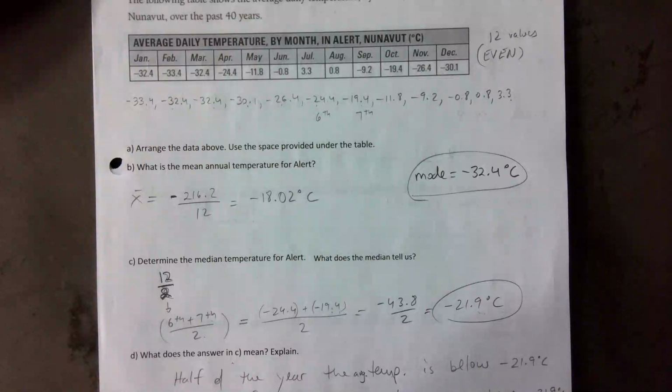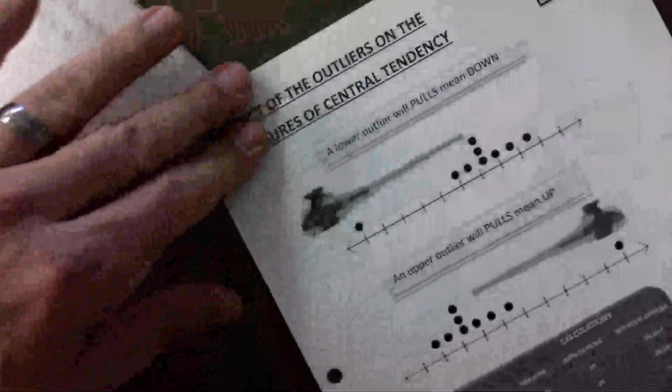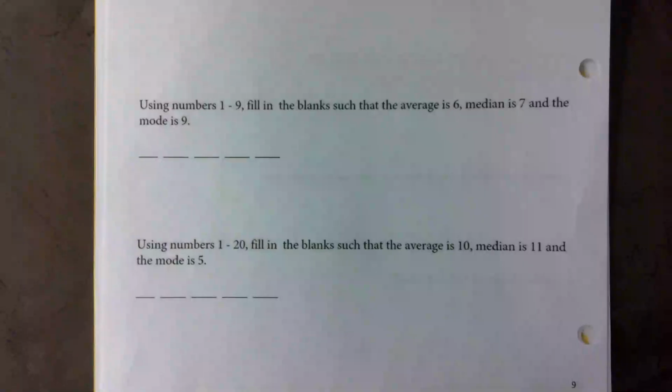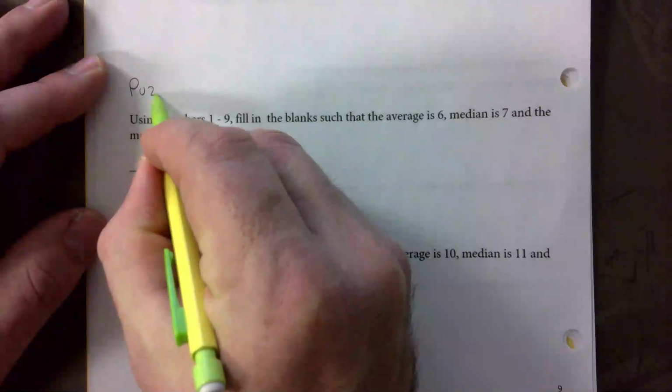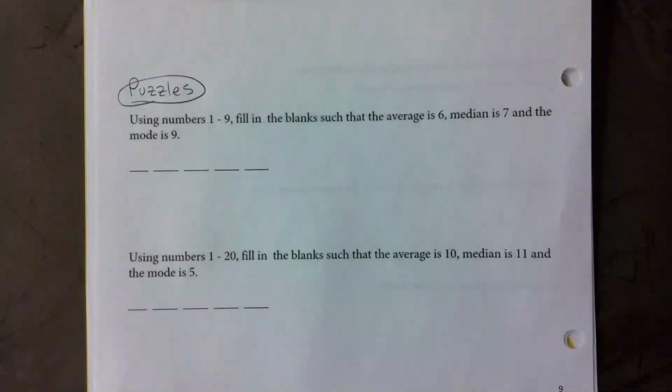Now, the fill in the blank, the puzzle one, I need to talk to you about that one. I didn't talk about it yet, so if you weren't able to do it, I don't blame you. So let's go to page 9. I'm going to sneak this into ACs from time to time. A provincial exam had this as well. So I'm just going to give this a little bit of a heading, puzzles. Okay, these are puzzles.